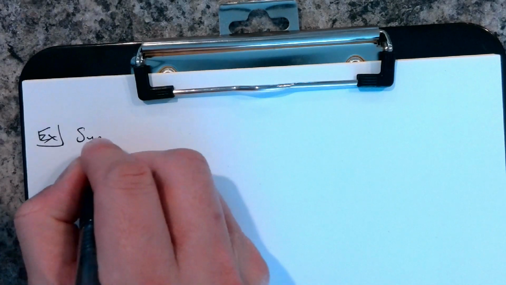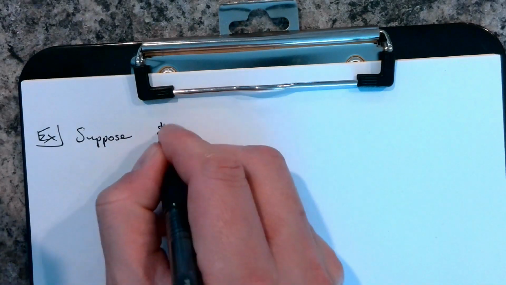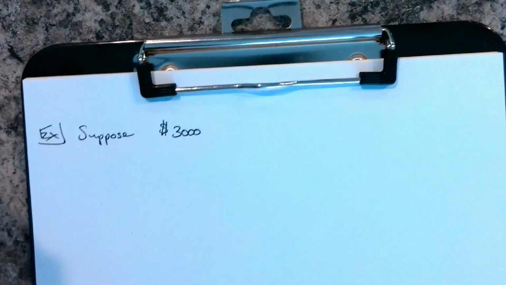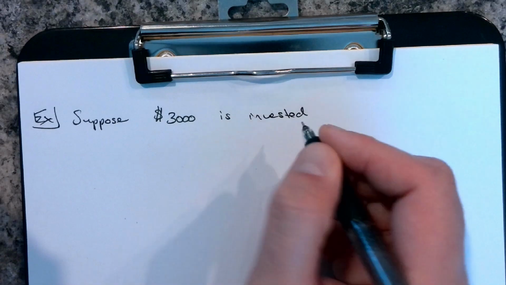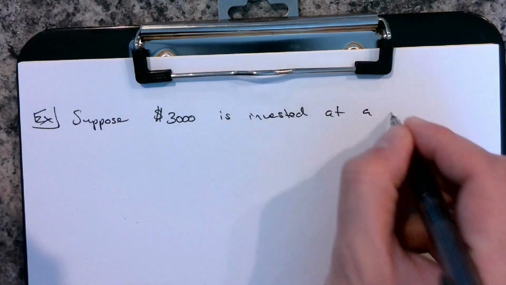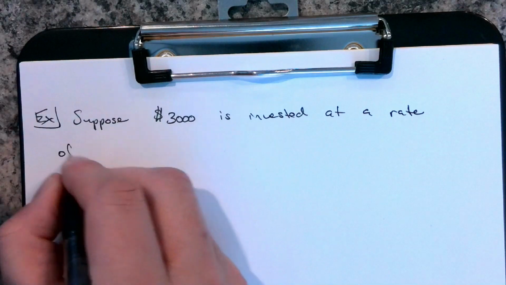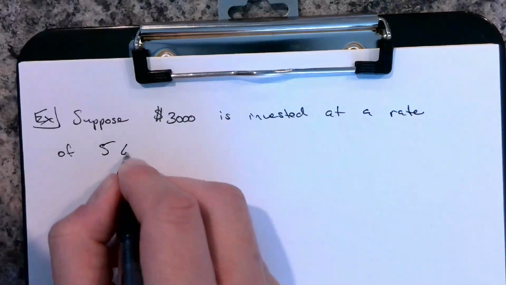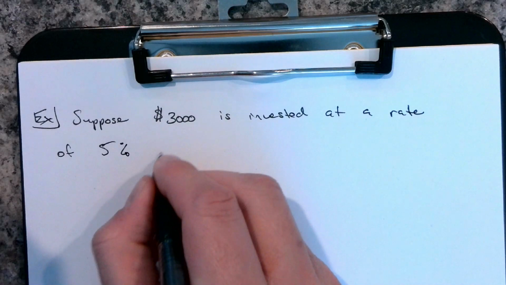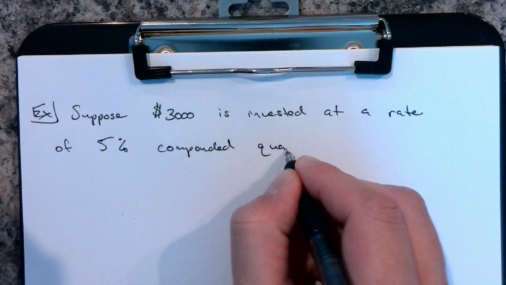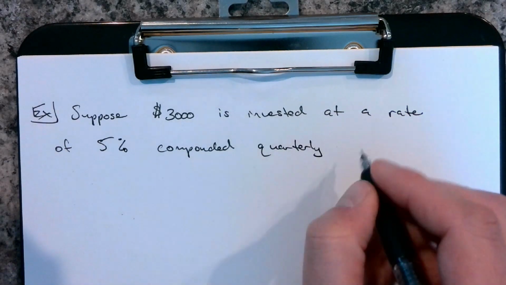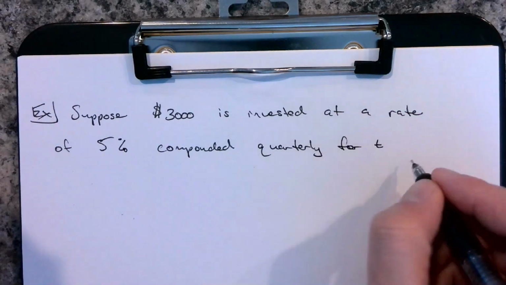So in this example here, suppose $3,000 is invested at a rate of 5% compounded quarterly for T years.